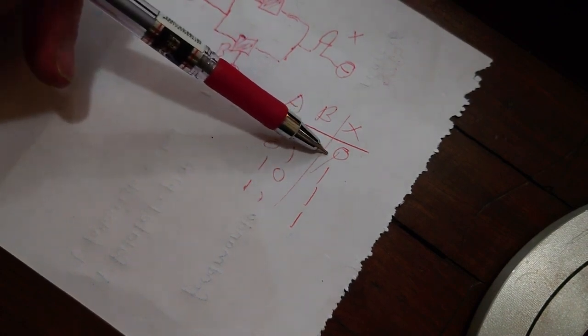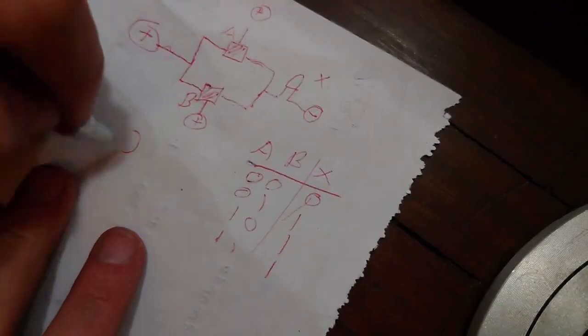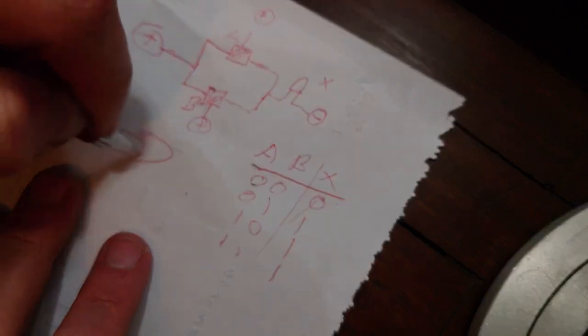So this would be the situation with my buttons. If I don't press either, I should get no light, but if I press any button or any combination of buttons, then I should get something out. And just to complete things, the symbol for an OR gate is kind of like an arrowhead. Okay, and that's what we're going to try and build right now.